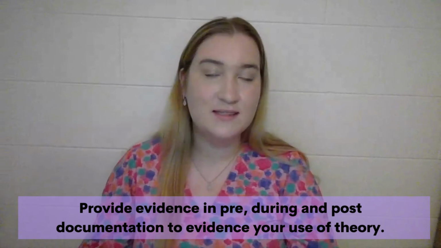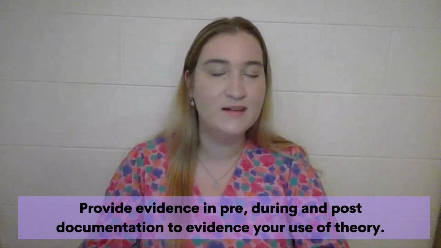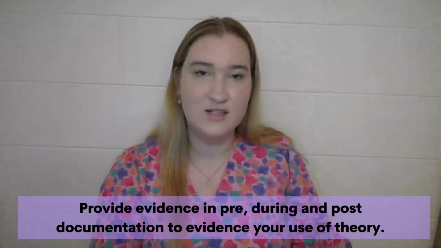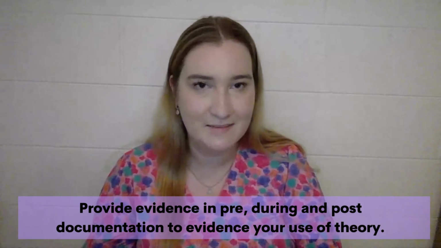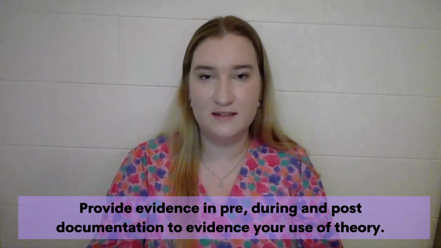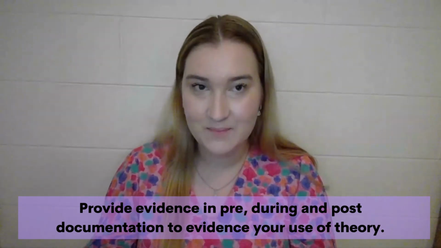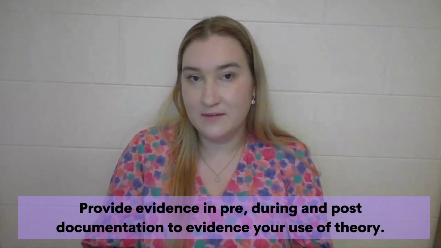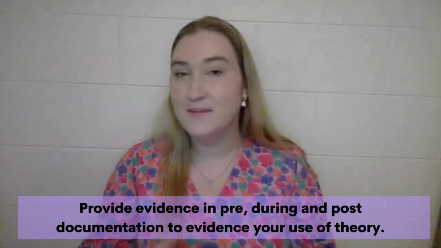For example, I used systems theory to complete an eco map with the client. The client identified through strategic systems theory that relationships with family members were challenging due to X, Y, and Z. And in doing all of those things, you're quantifying your theory into practice and showing that you actually are doing these things. If you don't work in the mental health field and you don't necessarily have to do a pre-session plan, this might look a little different.